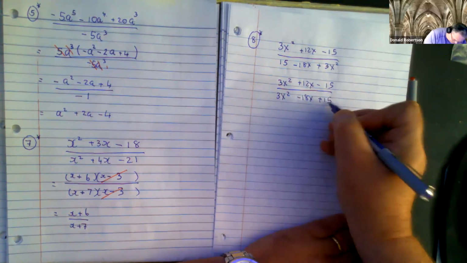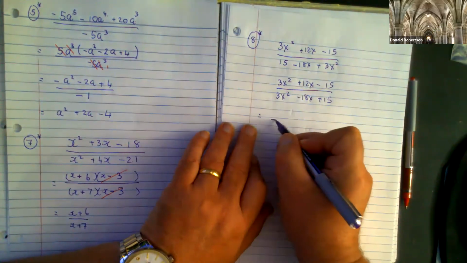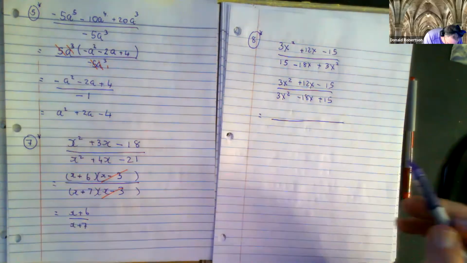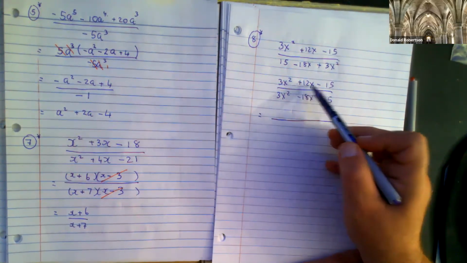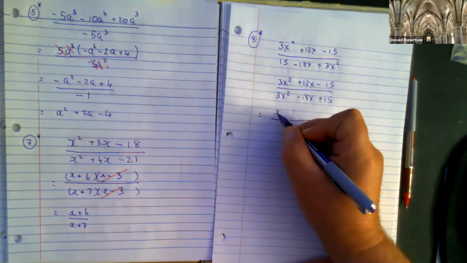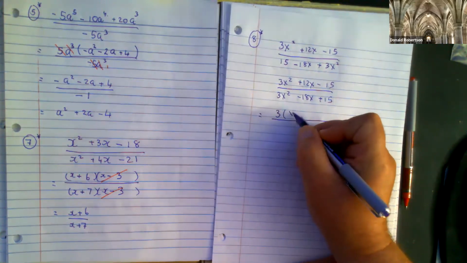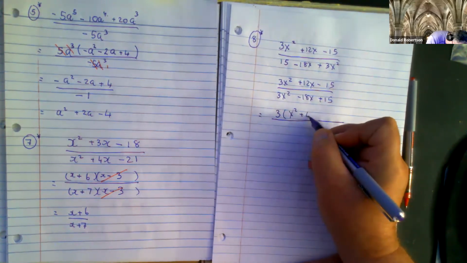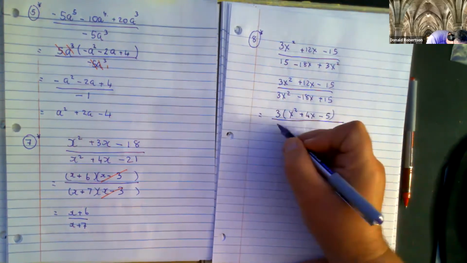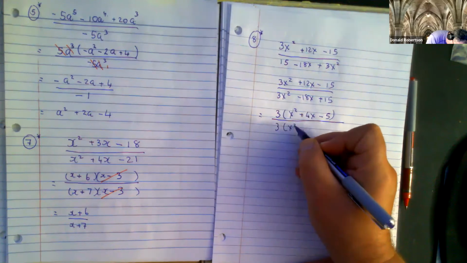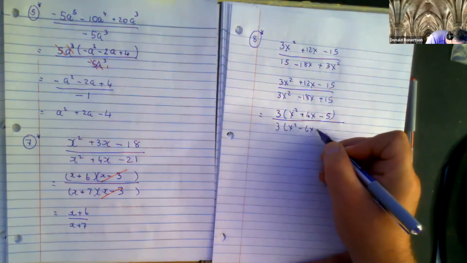Okay. Now, let's go hunting for common factors. Before I start making life a misery, I'm looking at these and I'm saying, wait a minute, I can pull out 3 as a common factor. And I can also pull out 3 on the bottom as a common factor.